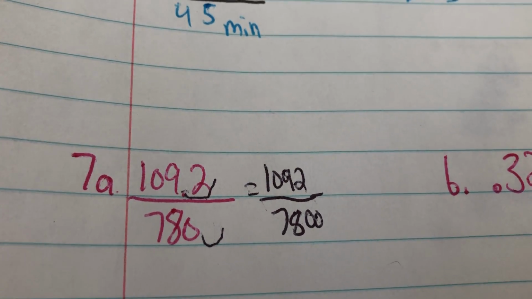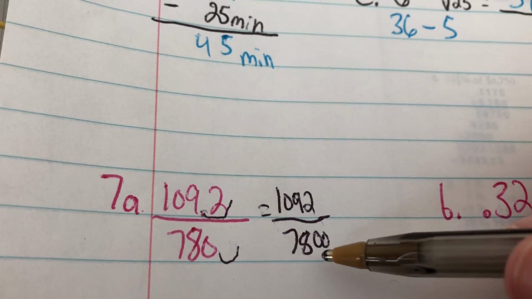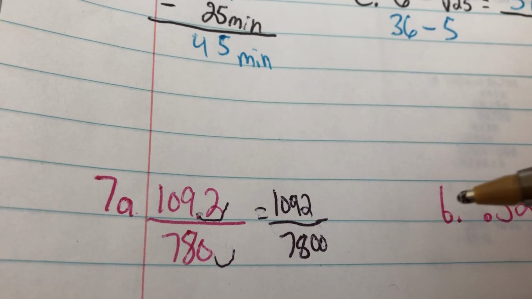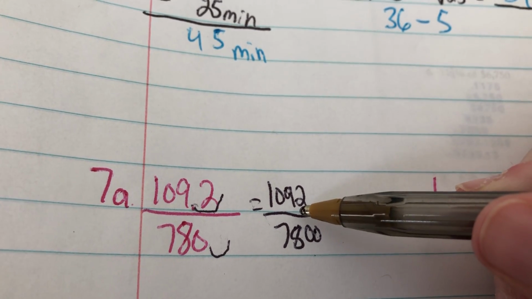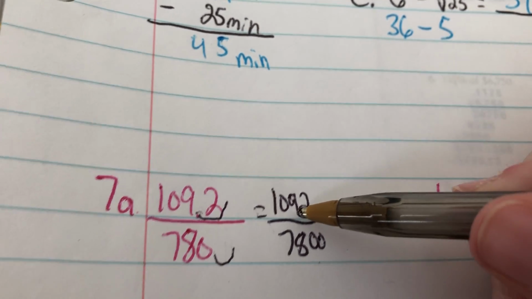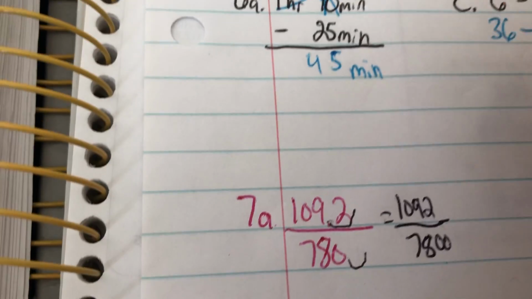So I know they're divisible by 2. I also can figure out that they're both divisible by 4. Anything that ends in double zero is divisible by 4. And I know that 92 is divisible by 4 because, well, 80 is divisible by 4, and then add 12 to that, which is also divisible by 4. So I'm going to divide both of these by 4.